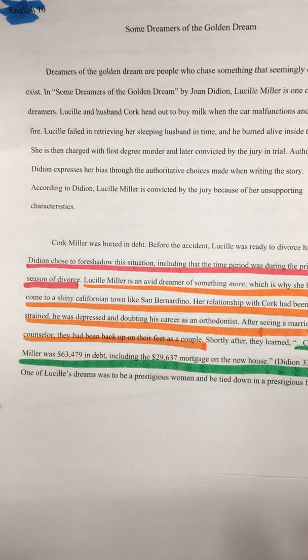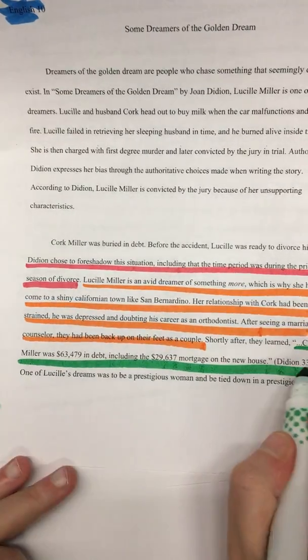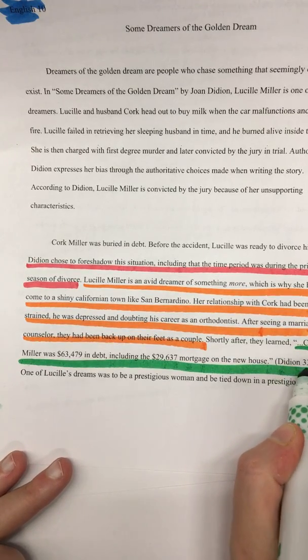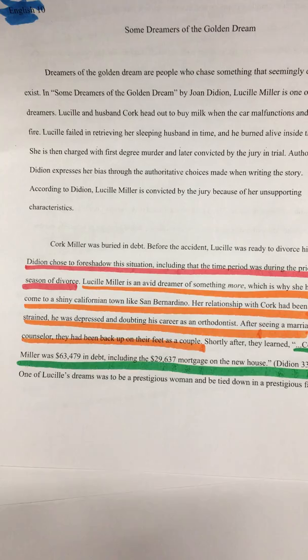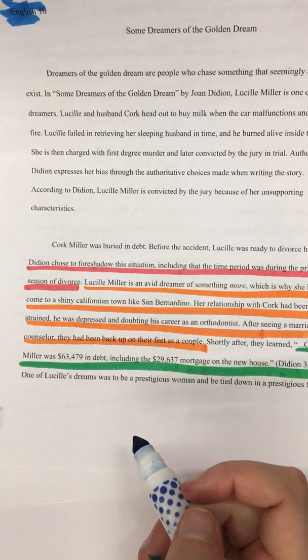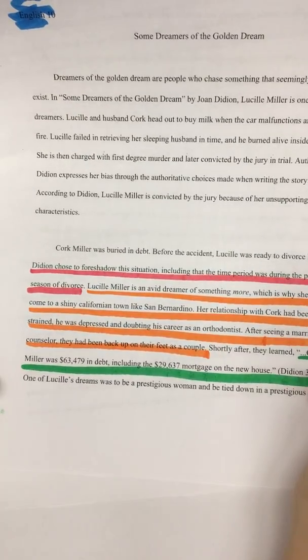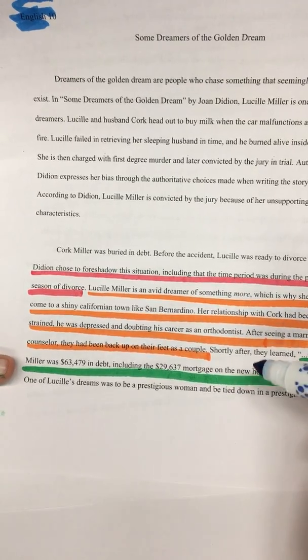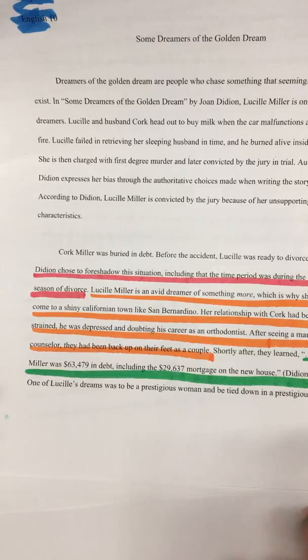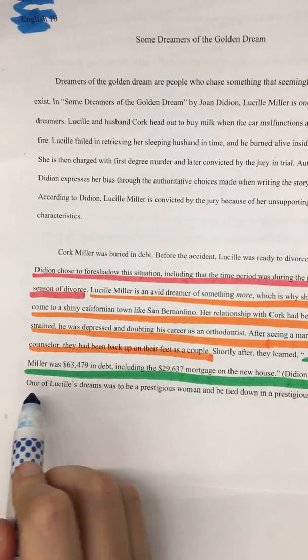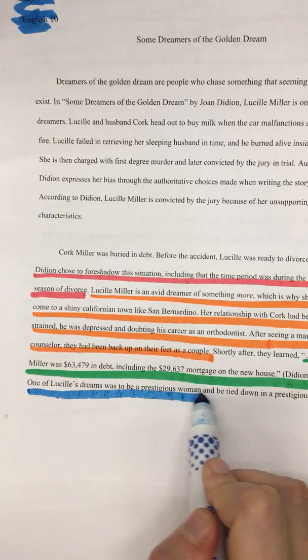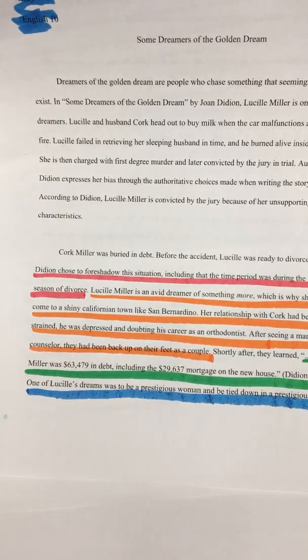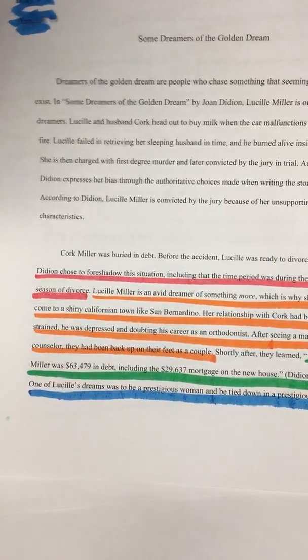where we have the exact numbers of that debt. Notice the citation, last name of the author, and page number. Now the commentary on this is very, very short. It's actually just one sentence, but it's a sentence that explains the significance of this quote. So we have all these numbers and this debt. We don't need to explain that it's debt, right? It talks about it right there. But what this writer does do is talk about why that's important. So she talks about the dream that Lucille had and how it was to be a prestigious woman, which would have required them to go into debt.